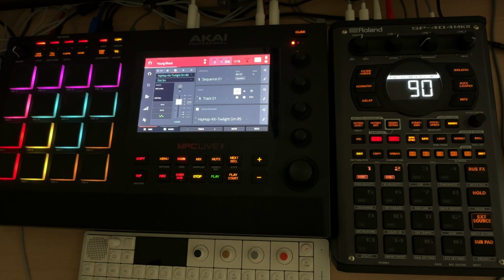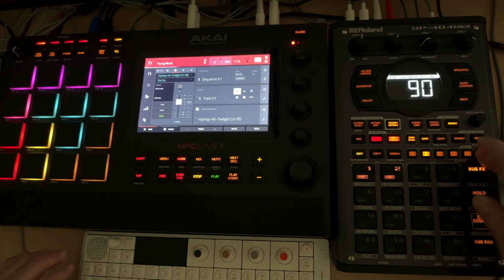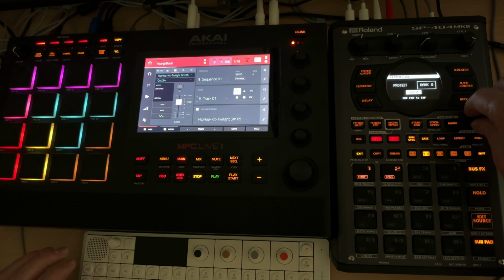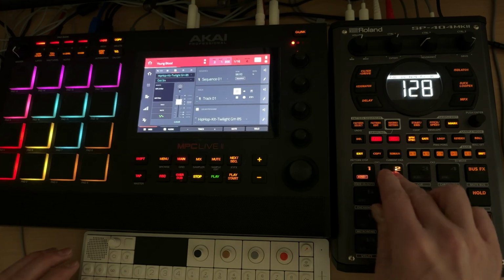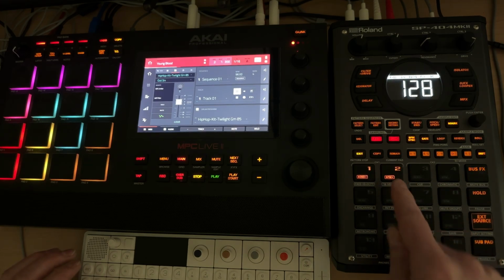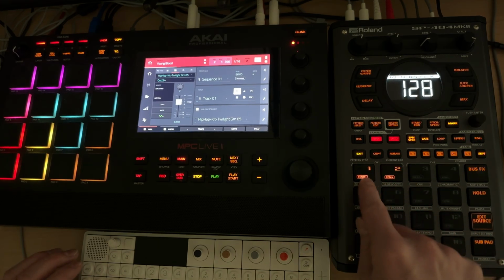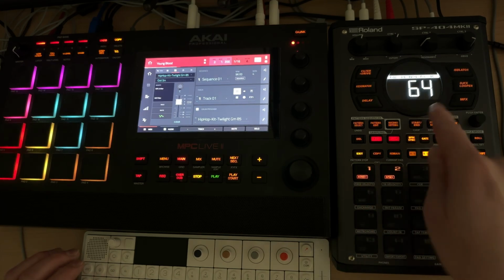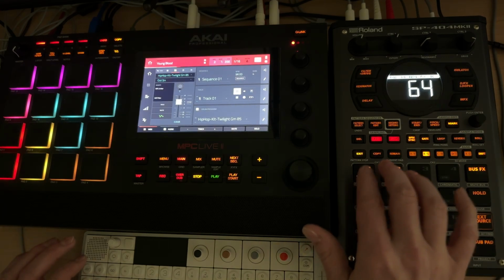Now, to get to what Cresshead was saying, if we go Shift, Pad 11, we want to go up to 128. I'm going to show you a problem here. We'll exit. This is saying it's going at 128 and it's 90 BPM. Check this out though. If I hit this, you're going to be like, why does this say 64?